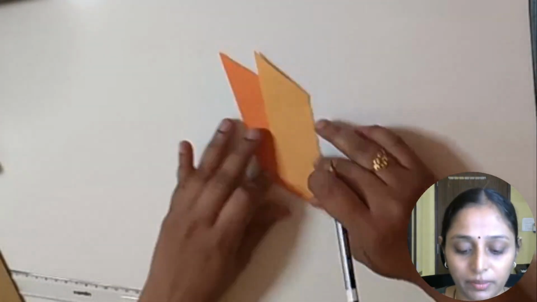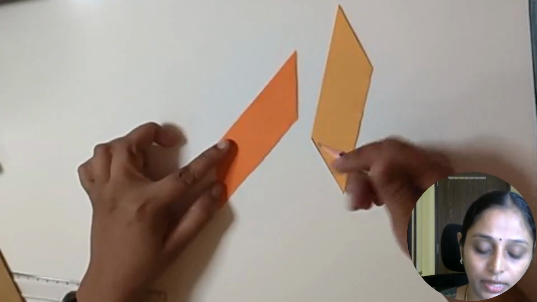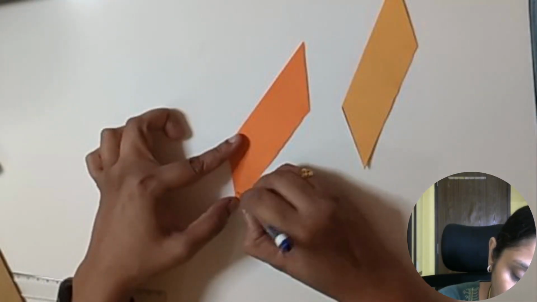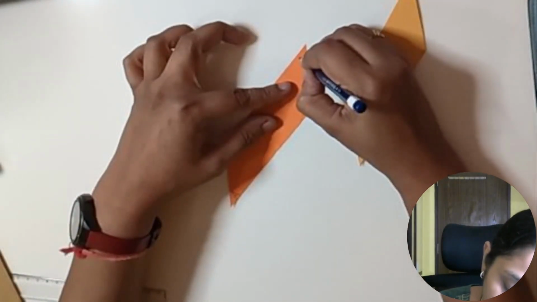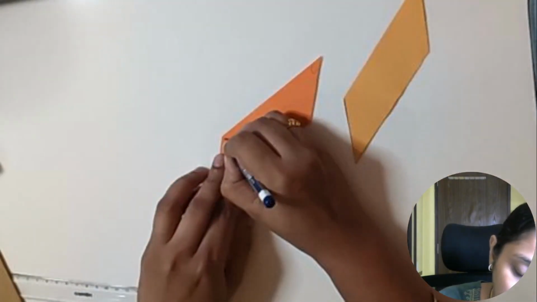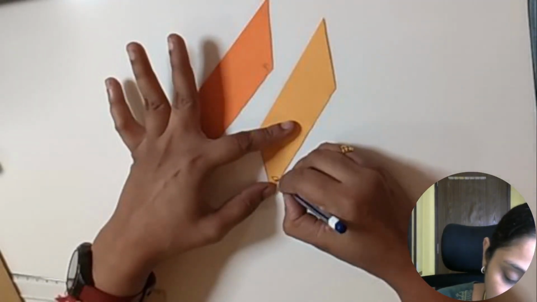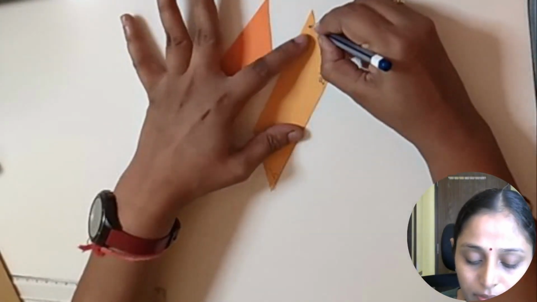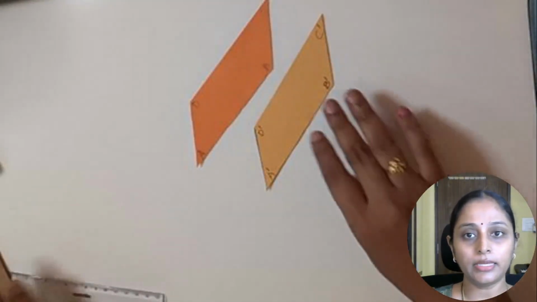I have to name them. They have named them A, B, C, D and A dash, B dash, C dash and D dash. So let me name it A, B, C, D. Okay. And then I have A dash, B dash, C dash and D dash. Right. These are my two parallelograms.